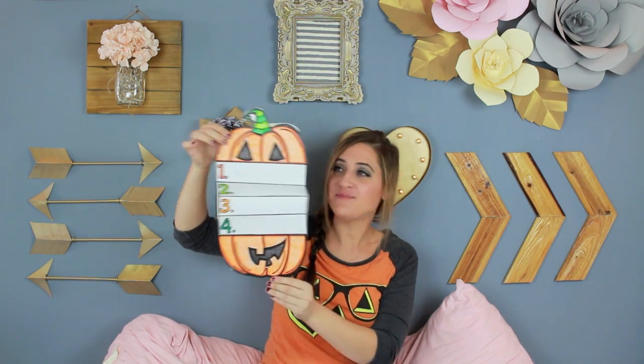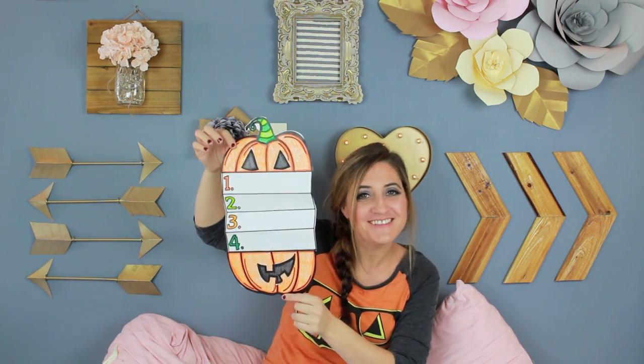And what I would do is instruct the students to put the eyes on the top piece and to have the mouth on the bottom piece here. So when you're done, it should look like this. This is my completed jack-o'-lantern.